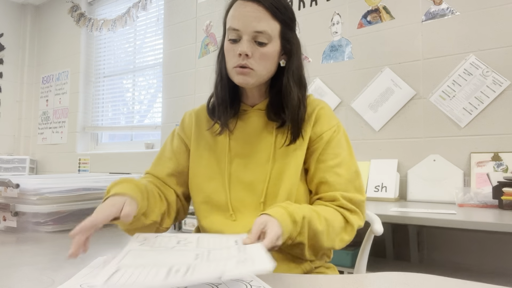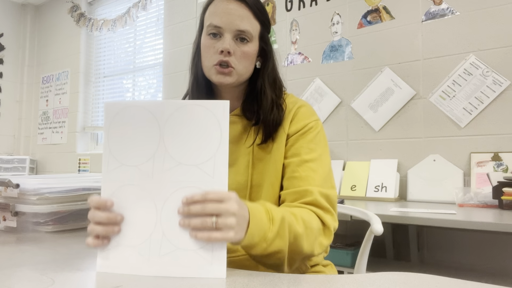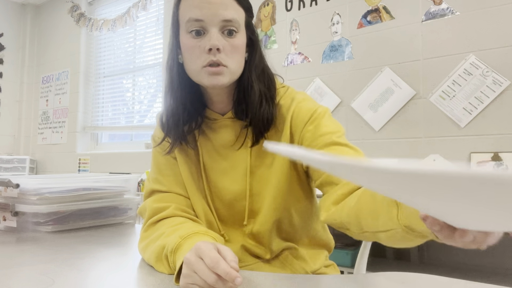They always end up turning out so cute, but sometimes I don't know if they're actually worth the amount of time that they take. So that is pretty much the extent of October.